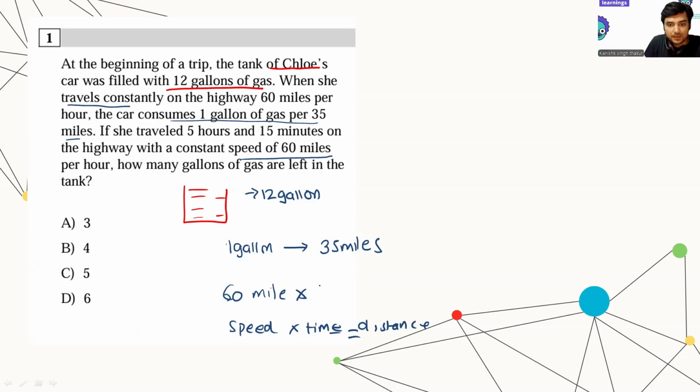So 60 miles per hour, it travels 5 and 1 over 4 hours, isn't it? So speed into time: 60 into 21 over 4. 4 ones are 4, 15s are 315. So this much distance it traveled: 315 miles, I think so. This much distance it travels.